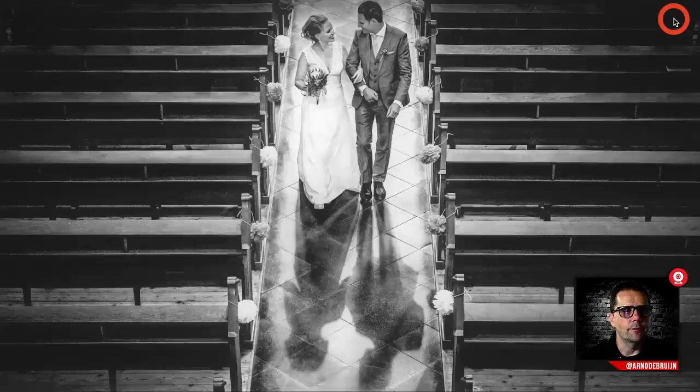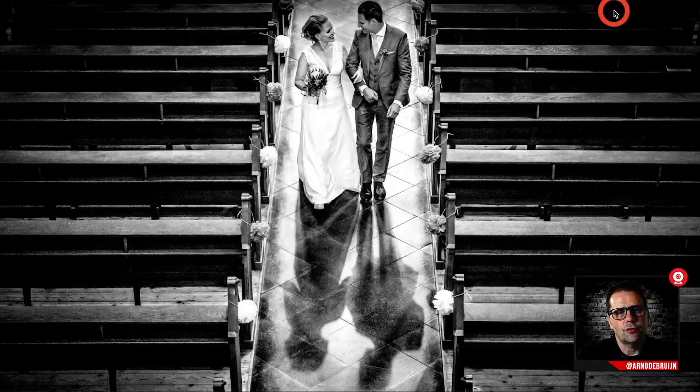The next example uses a light from behind. There's a light from behind the couple and that creates a shadow on the floor. Of course, we enhanced the shadow a little bit because the shadow isn't exactly sharp, but it creates a creative shadow on the floor while they're walking and talking together after the wedding ceremony.